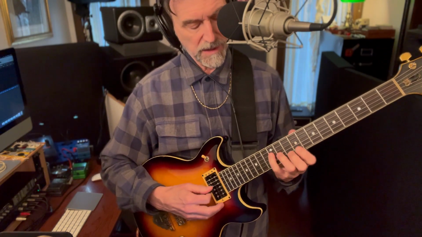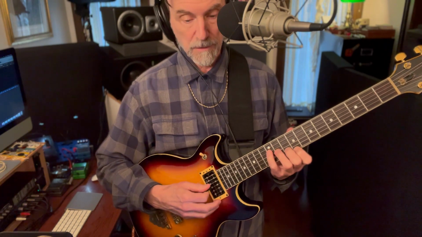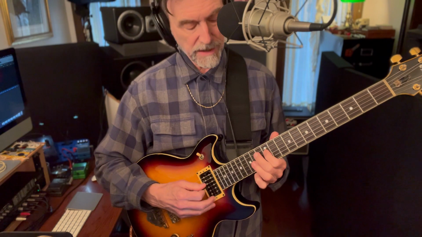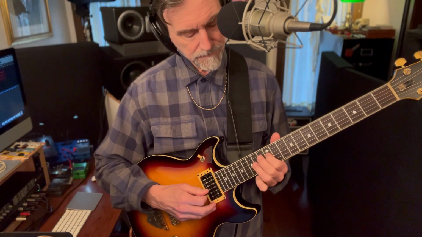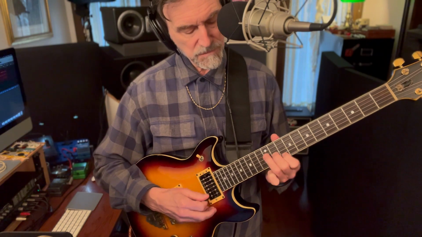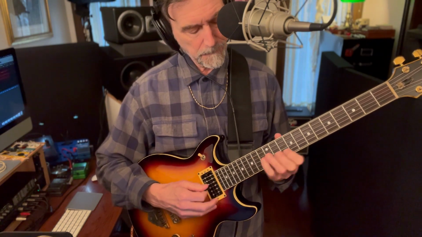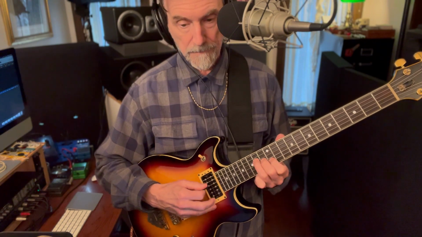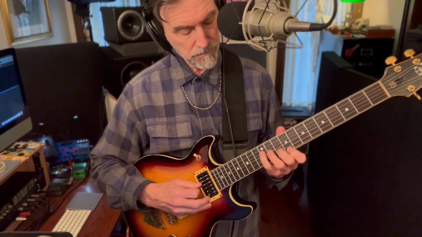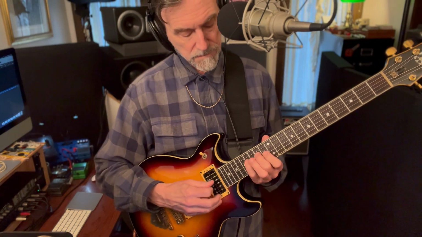So then I'm going to start from kind of around the flatted sevens. A pair of triads there. D chord to E chord. D major 7. It's kind of a cool sound. Okay, and then the last one, major tetrachord plus minor tetrachord.